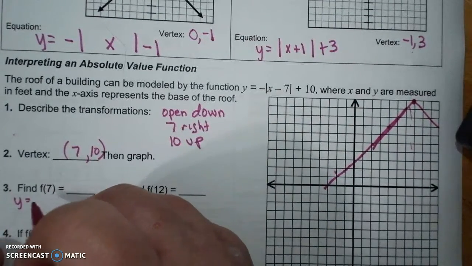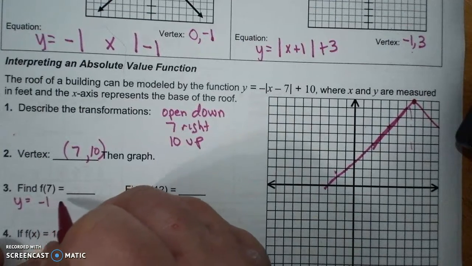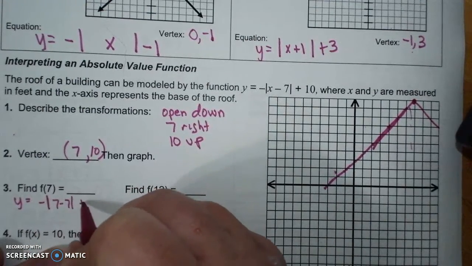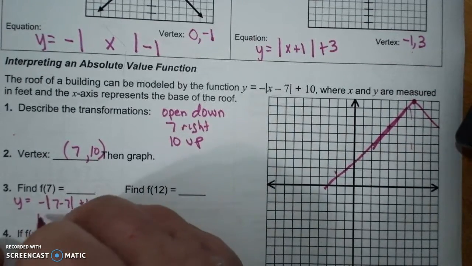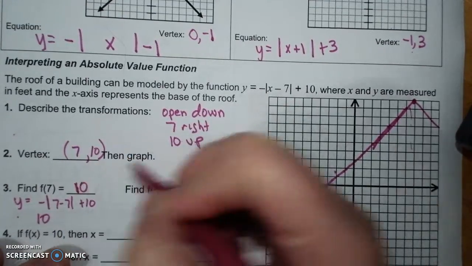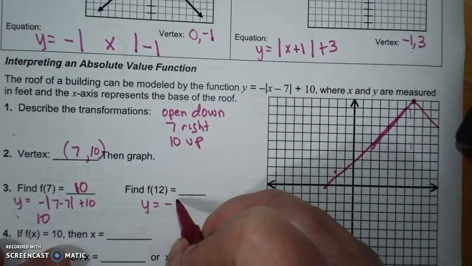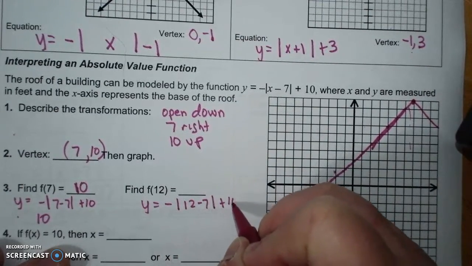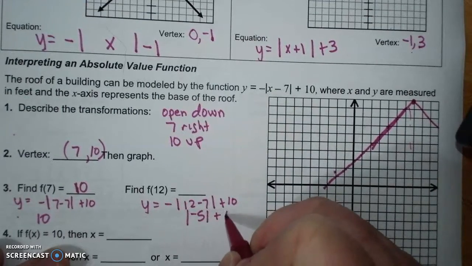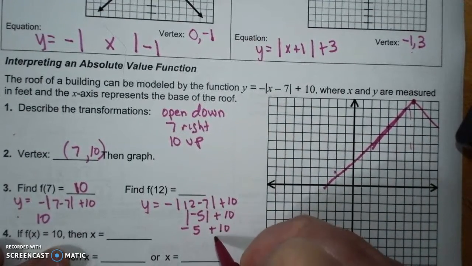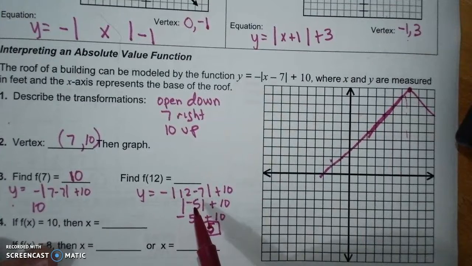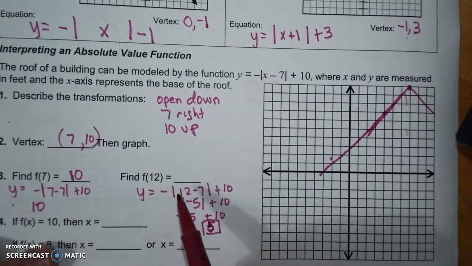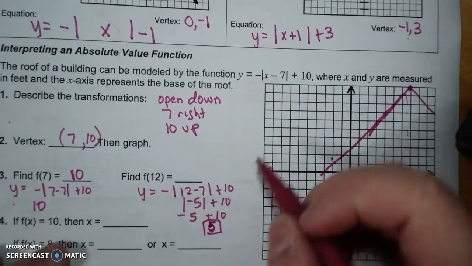So y equals the absolute value of 7 minus 7, plus 10, the absolute value of 0. The absolute value of 0 is 0, and -0 doesn't exist, so we just have 10. So y equals 10. For 12, it would be y equals negative absolute value of 12 minus 7, plus 10. That's -5 plus 10. That's 5 with a negative, plus 10. That means it's 5. So I took the absolute value of -5 and got 5, but there was a negative hanging outside, so it went right back to -5. Okay, so then I have 10.